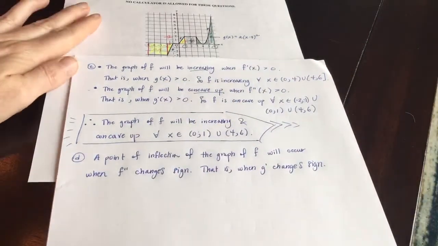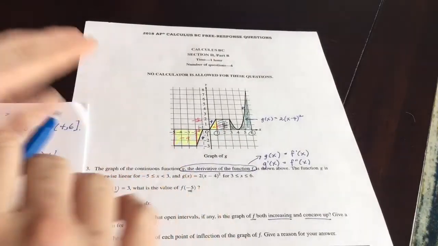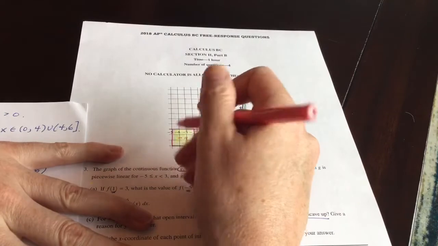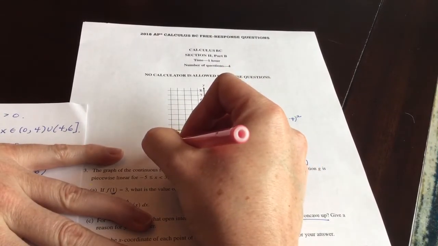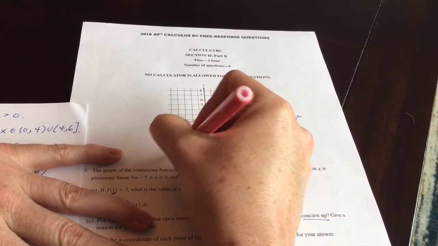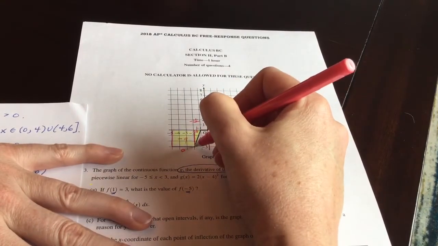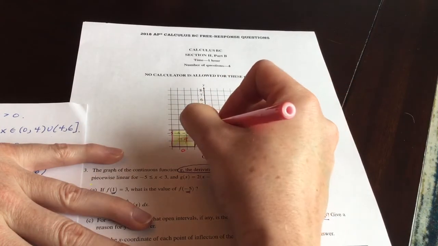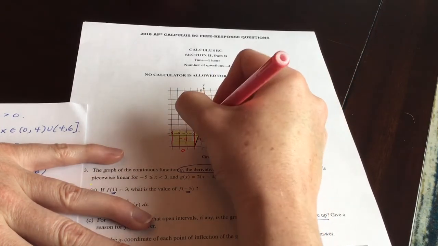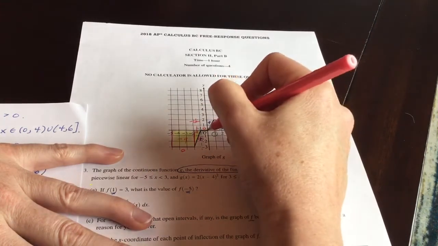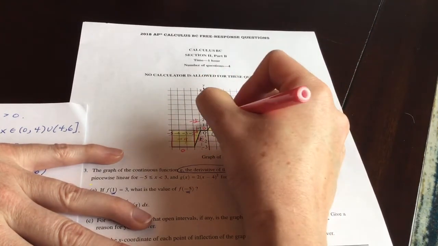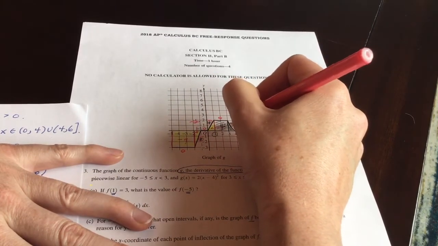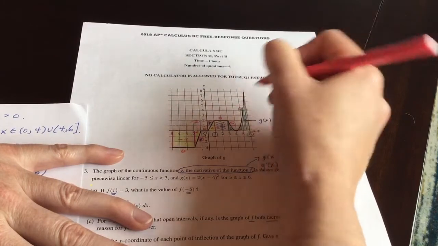Since this is the graph of g, let's look at what g prime is on different intervals. g prime from -5 to -2 is 0. And then we had already established g prime from -2 to -1 is positive. g prime from -1 to 0 is 0 again. And then you've got a positive derivative, you go to 0 here, and then you go to a negative derivative, and then you go to a positive derivative.